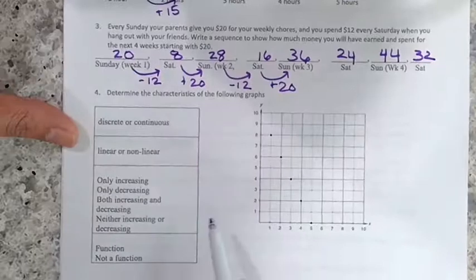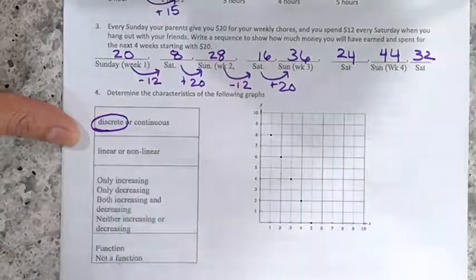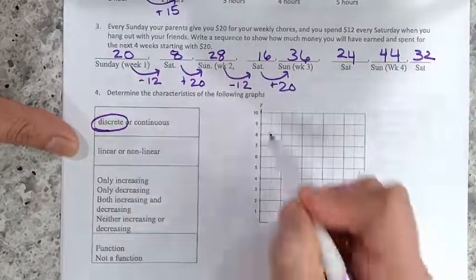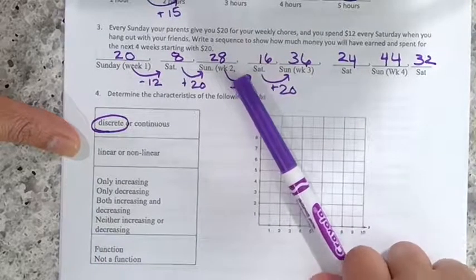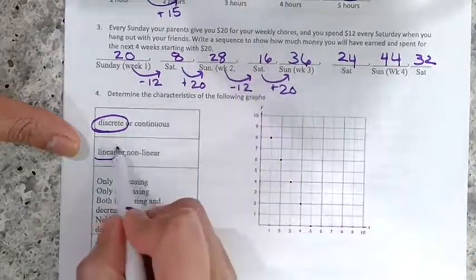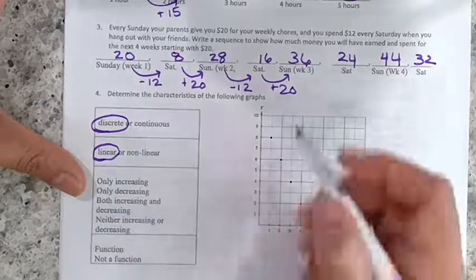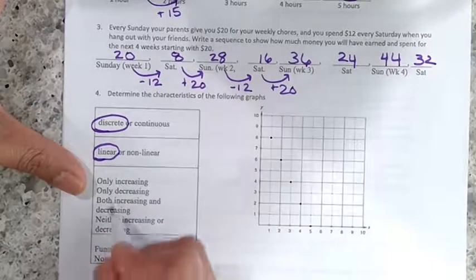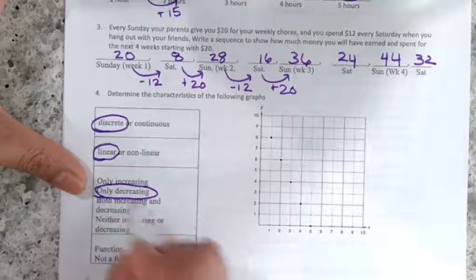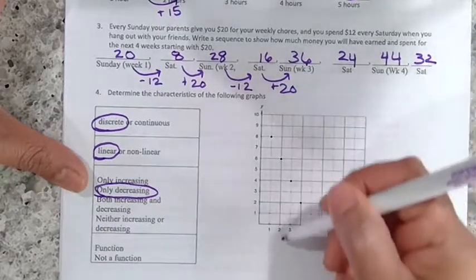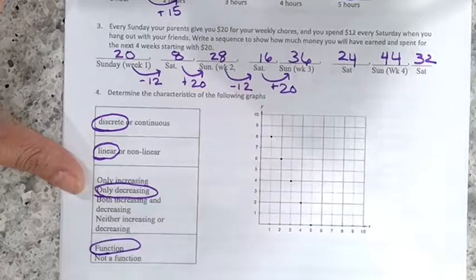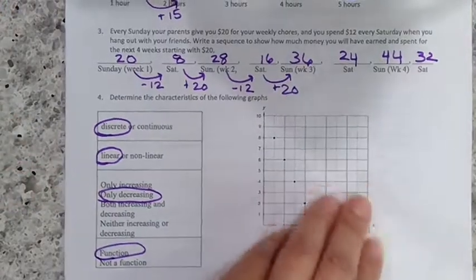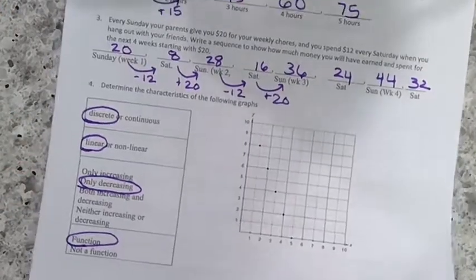All right, let's see. Definitely discrete are the dots. It definitely has the shape of a line. It doesn't have to be a line, but it is definitely a linear graph. It is definitely decreasing. If you were to write your name on that, that is only decreasing. And if you were to draw a vertical line through any part of that graph, it would only intersect at one point. So that is a function.